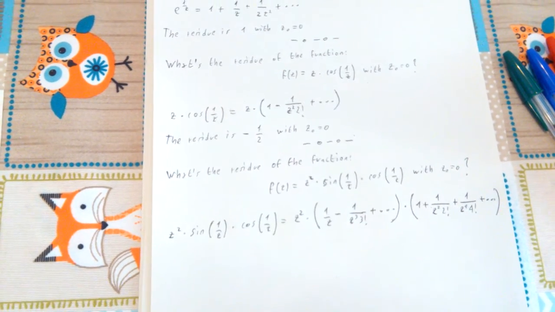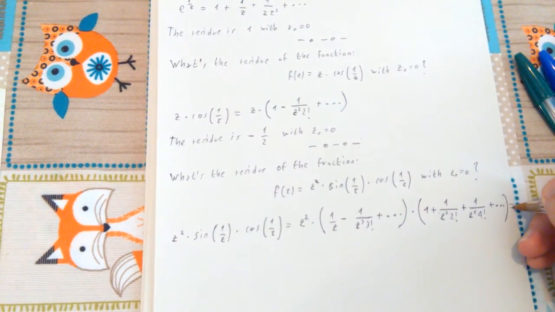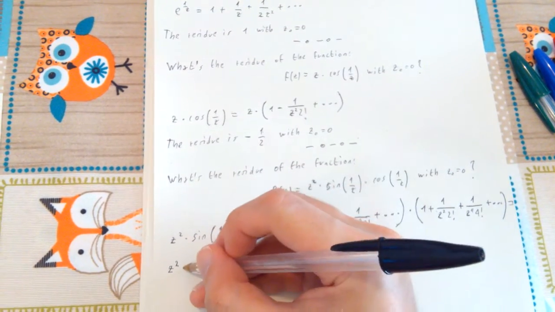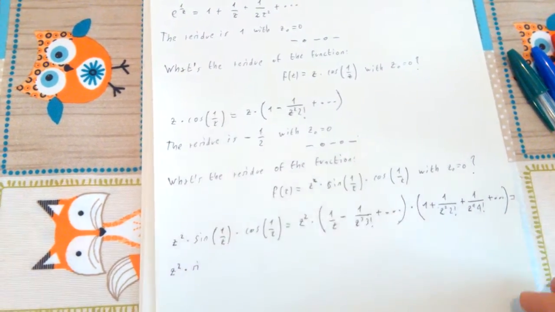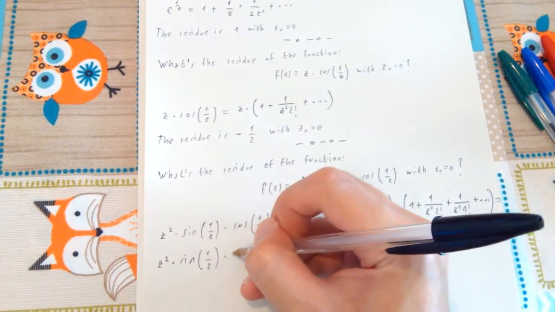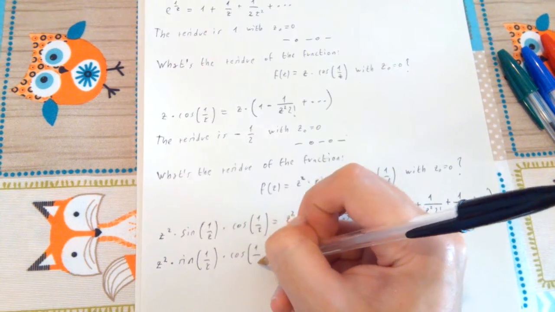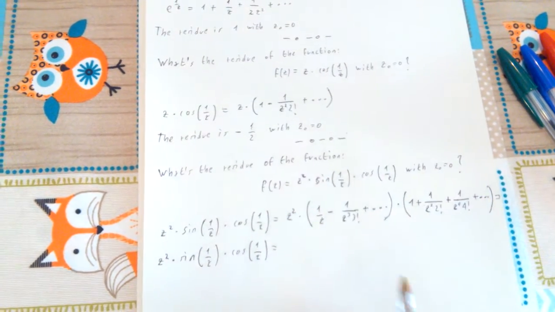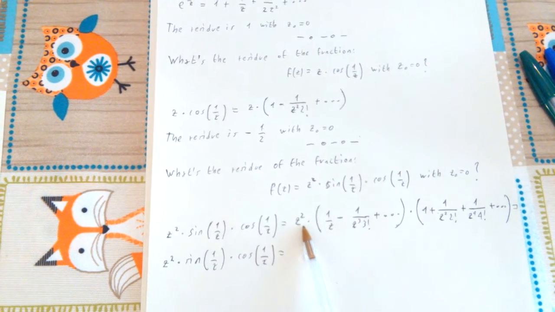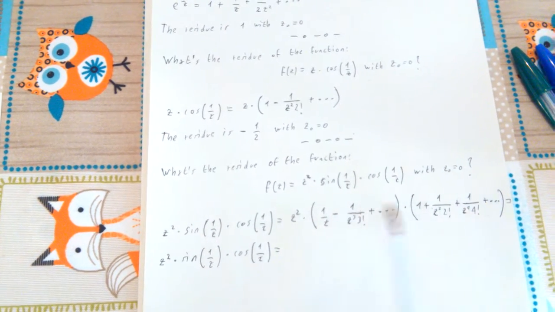So again, by multiplying, I'm going to rewrite this first part. z squared times the sine of 1 over z times cosine of 1 over z is actually equal to, well, I'm going to leave z squared alone and multiply those.